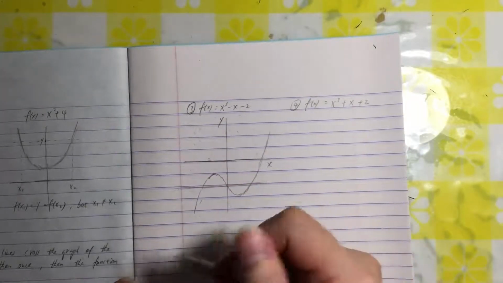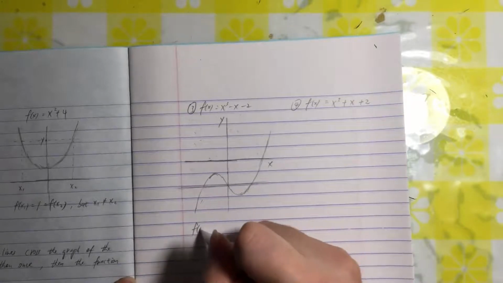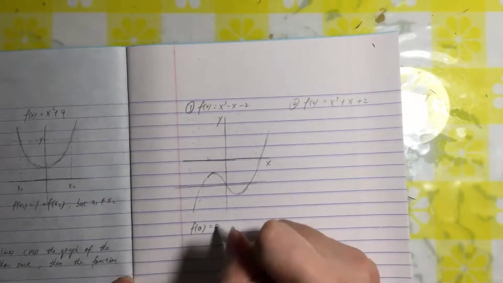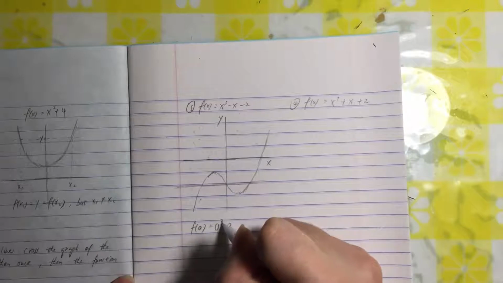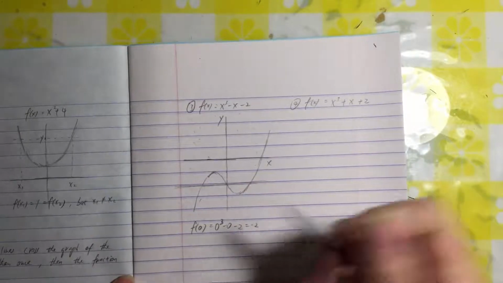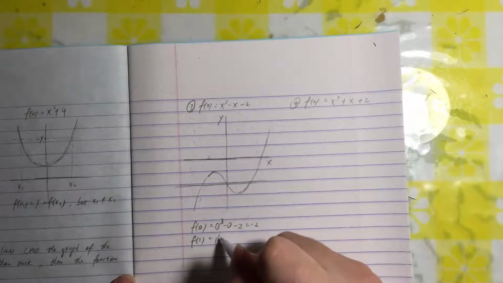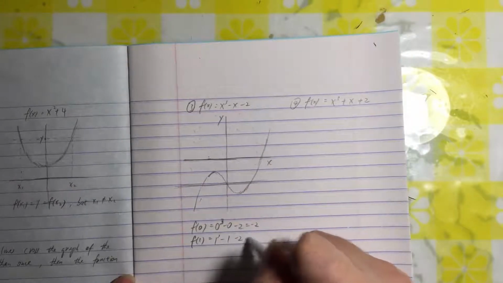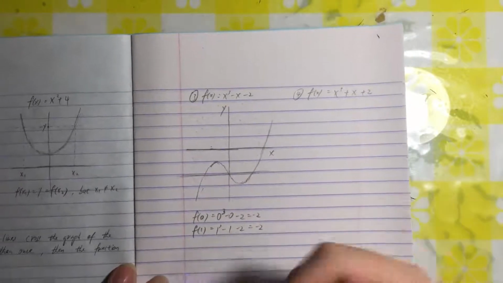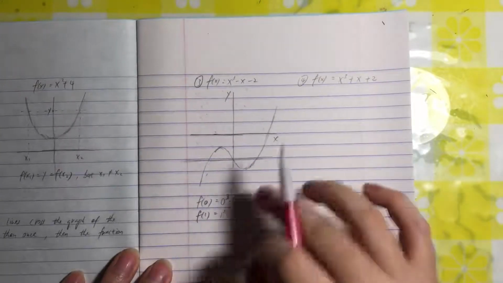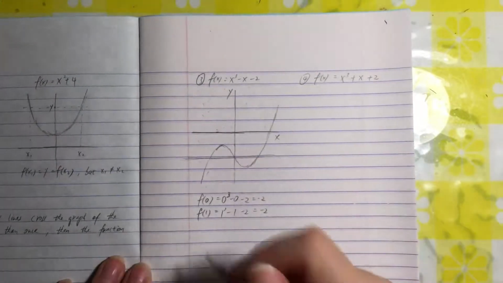So in the calculator, I find that f of 0 equals 0 cubed minus 0 minus 2, which equals negative 2. f of 1 equals 1 cubed minus 1 minus 2, which is also negative 2. Since two x values map to the same y, this function is not one-to-one.